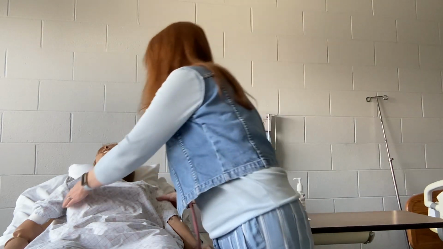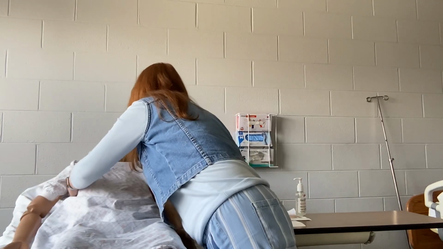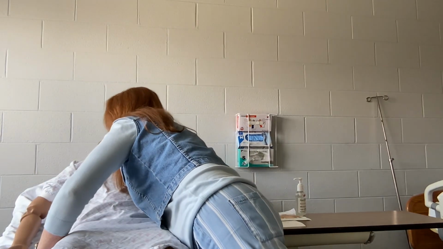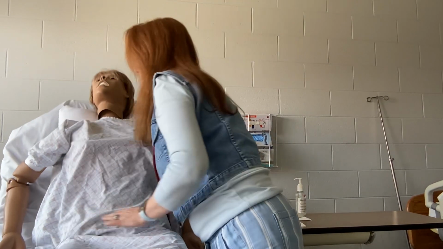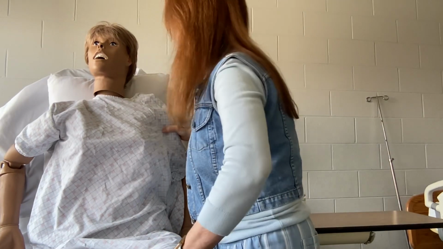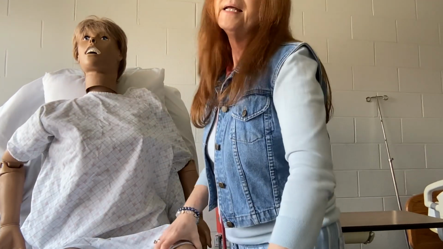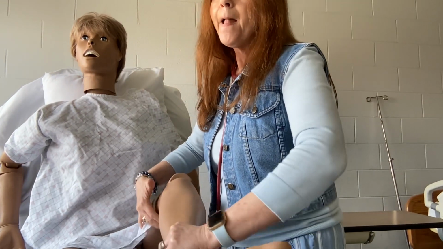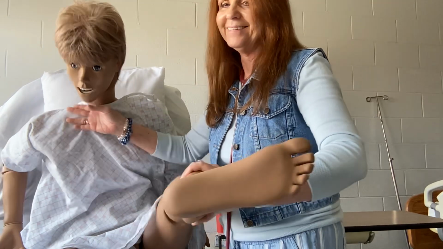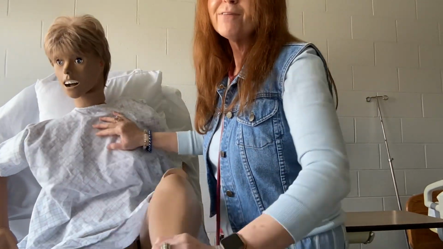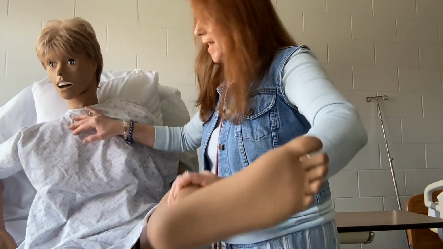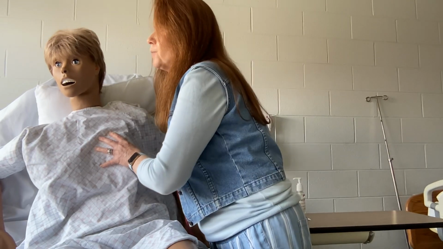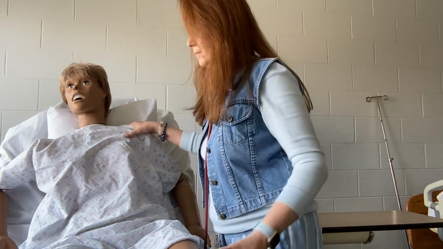Now we're going to move to the lower extremities. I'm going to raise you back up. Now I'm going to have her bend her knees. We'll have her bend her knee. And as she's bending, I think I got you up a little too high. There we go.